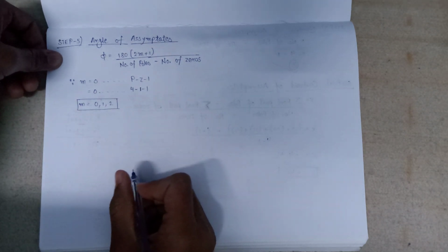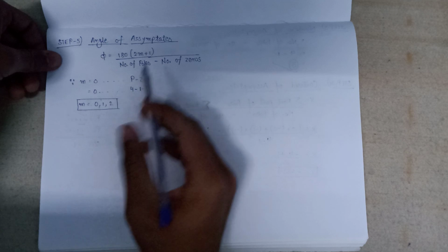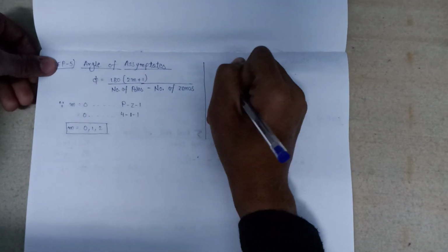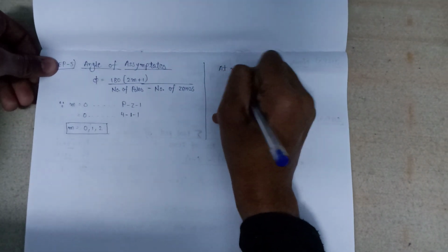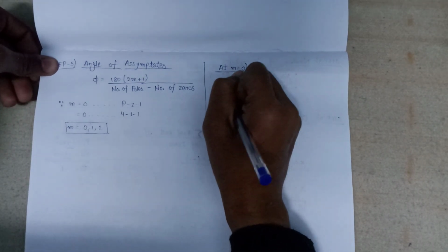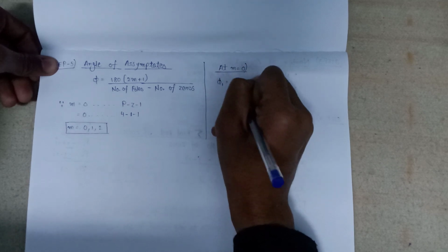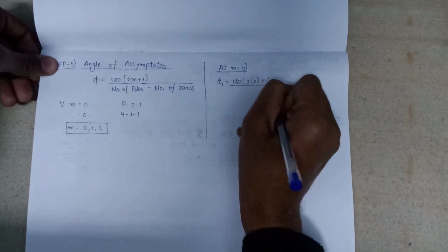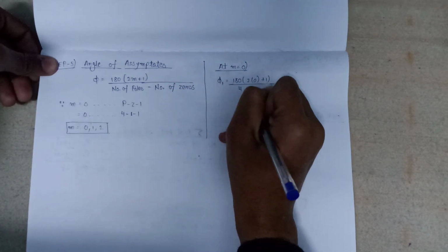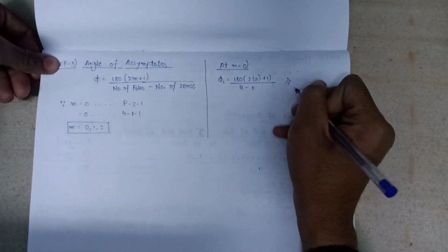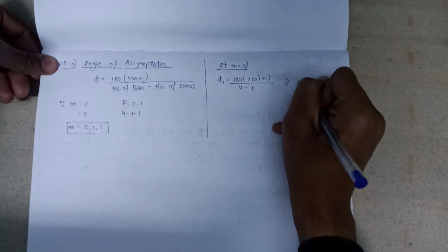So for each value of m, we have to calculate the angle of asymptotes. Let's calculate the angle of asymptotes. At m equals 0, you get phi1 equals 180 times (2 multiplied by 0 plus 1) divided by the number of poles, which is 4, minus the number of zeros, which is 1 only. So on solving, we get 60 degrees.